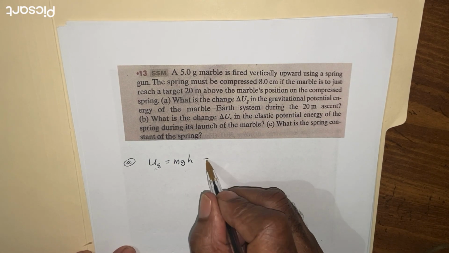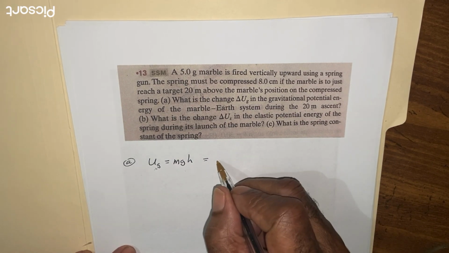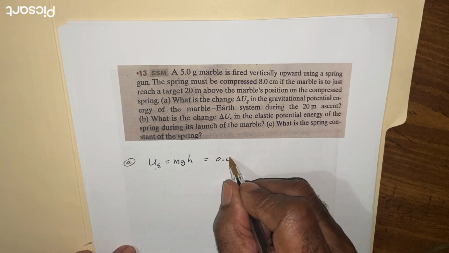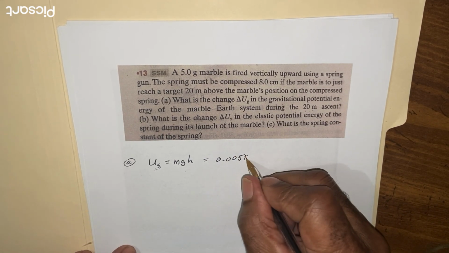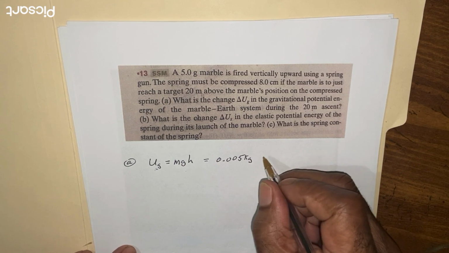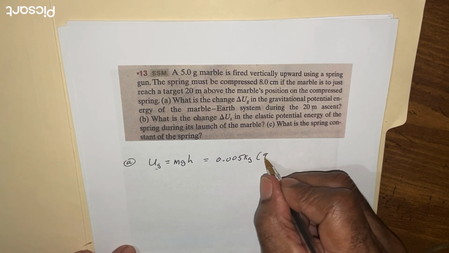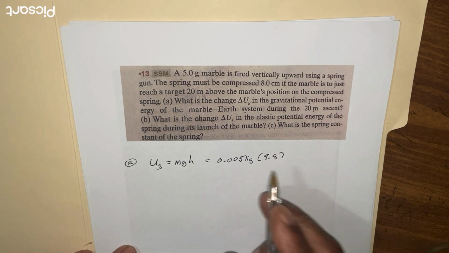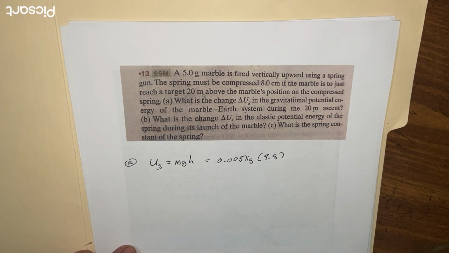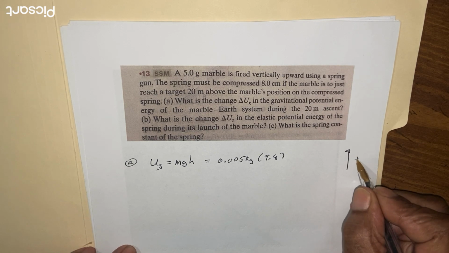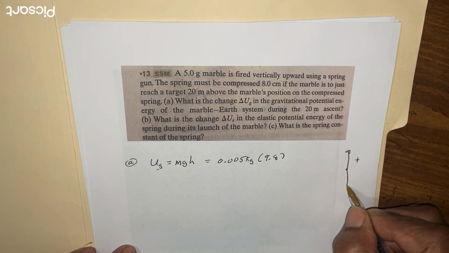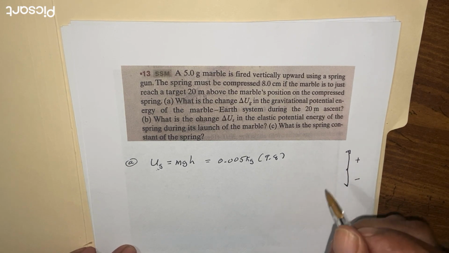So we just have the marble, which is 0.005 kilograms times 9.8. I'm leaving the minus off because we're going to take up as positive. Up is in the positive direction, and down we'll take in the negative direction.